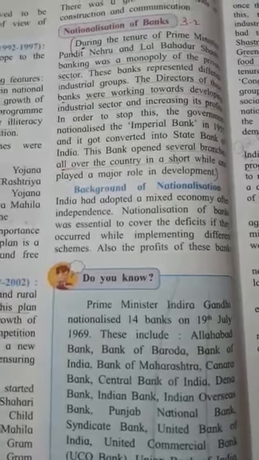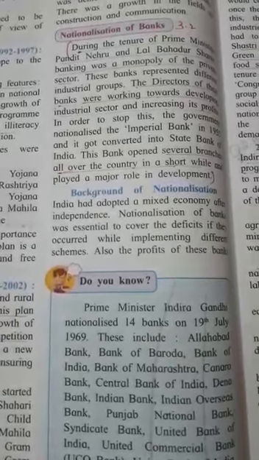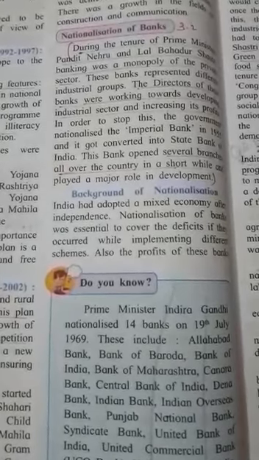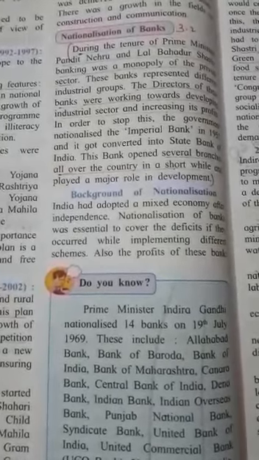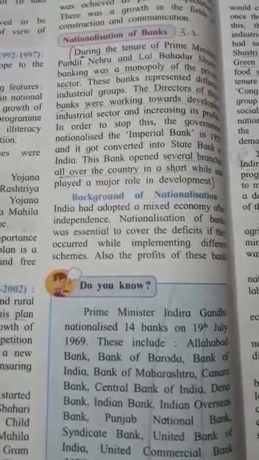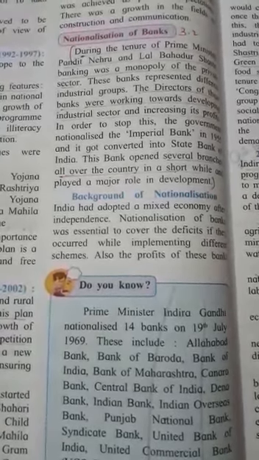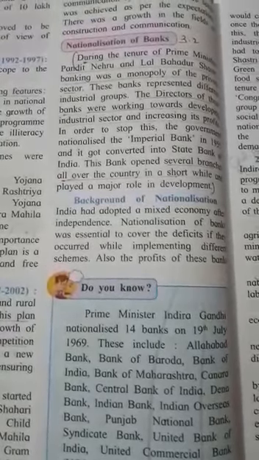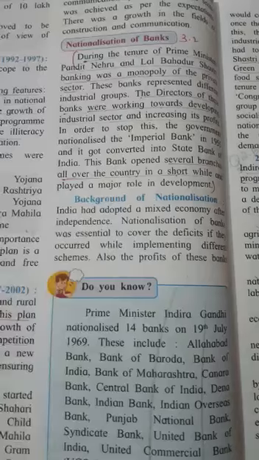Now, the background of the nationalization. Now, the deficits were converted into the profits. Okay, India had adopted a mixed economy after independence. Nationalization of banks was essential to cover the deficits.